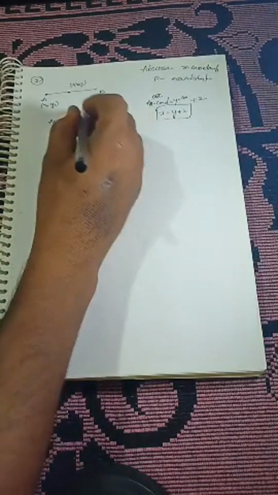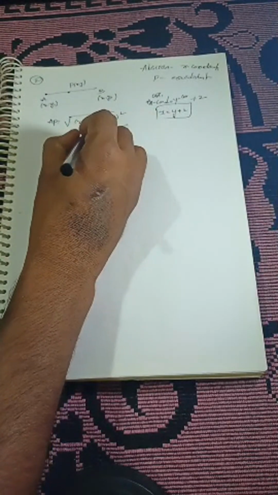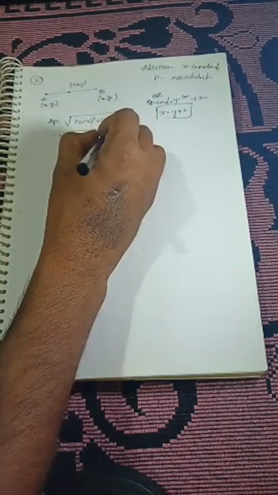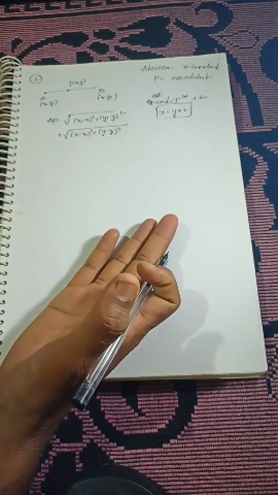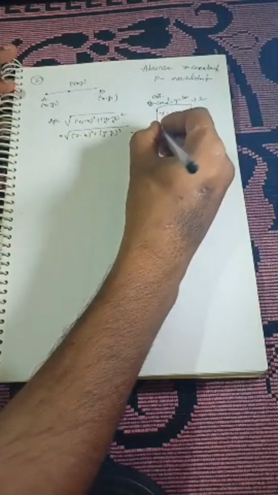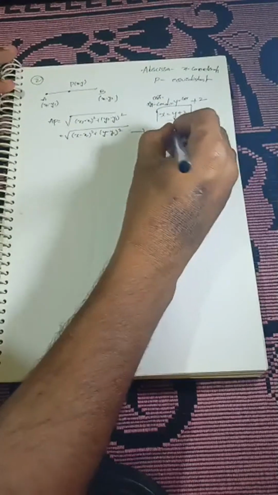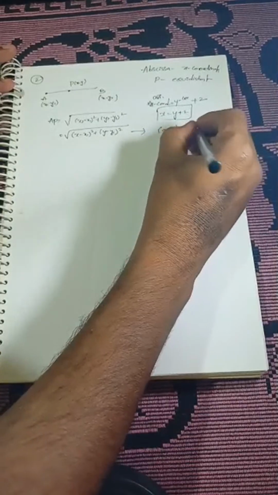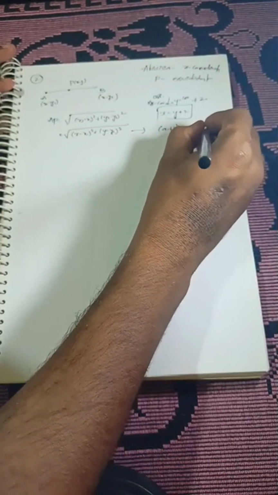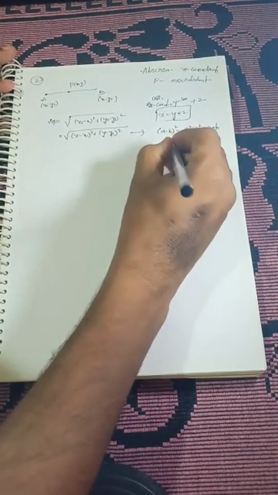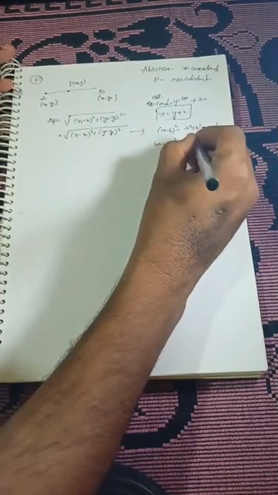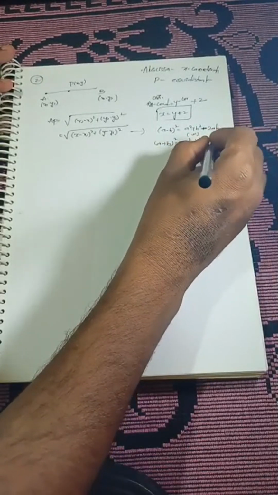So you will get (x minus x1) whole square plus (y minus y1) whole square. Here especially we are using (a minus b) whole square, a square plus b square minus 2ab, or there may be a possibility of (a plus b) whole square, that is a square plus b square plus 2ab.